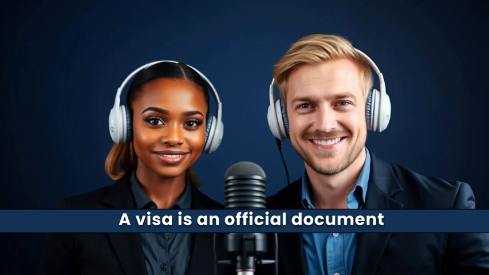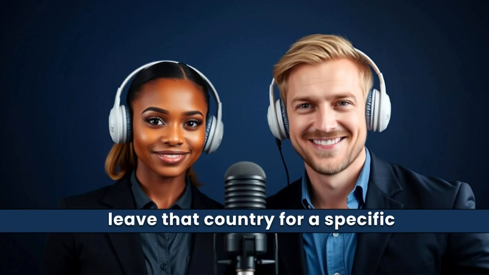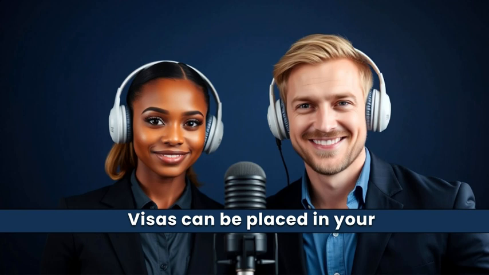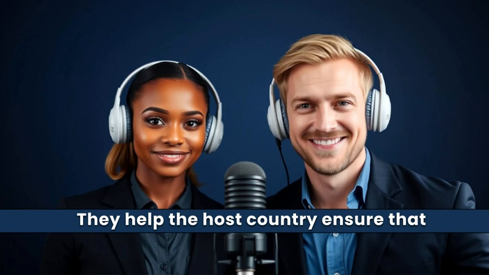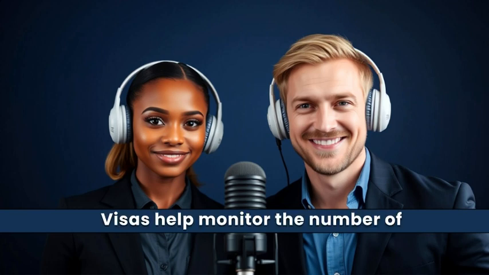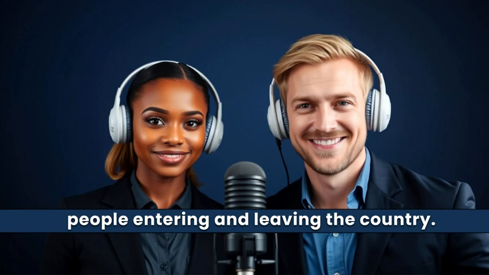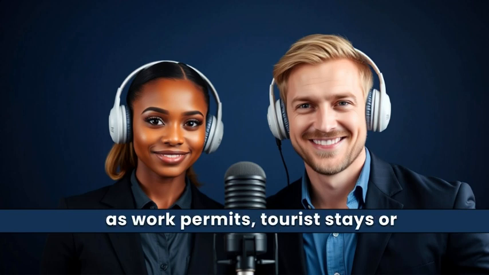What is a visa? A visa is an official document issued by a country's government that allows a foreign citizen to enter, stay, or leave that country for a specific purpose and period. Visas can be placed in your passport as a stamp or issued electronically, depending on the country. Why do you need a visa? Visas are important for many reasons. 1. Security. They help the host country ensure that visitors have legitimate reasons to enter. 2. Control. Visas help monitor the number of people entering and leaving the country. 3. Regulation. They allow governments to set rules for entry, such as work permits, tourist stays, or educational programs.